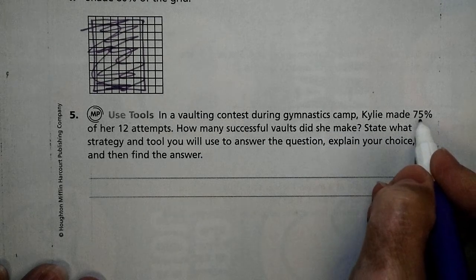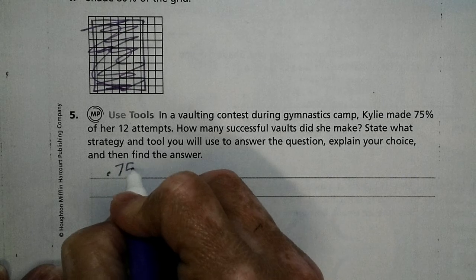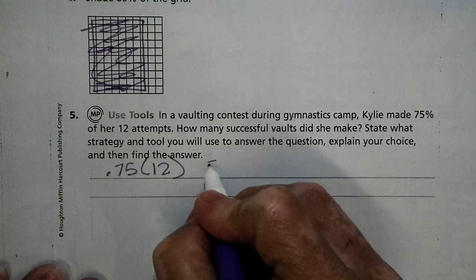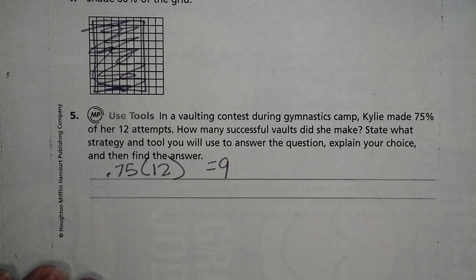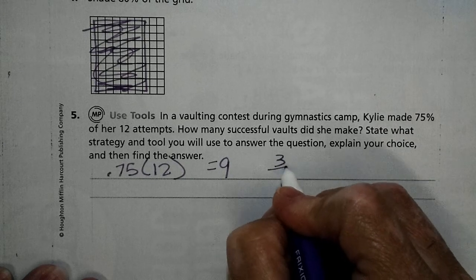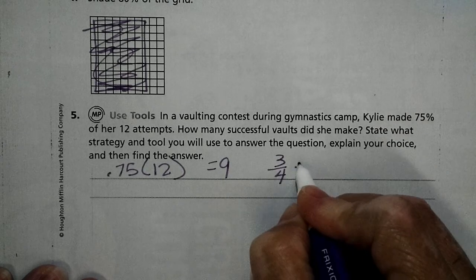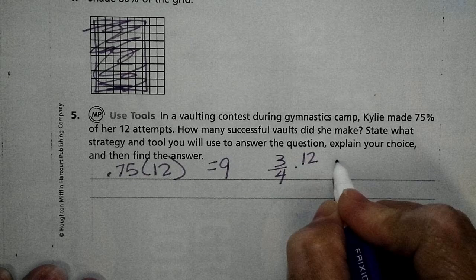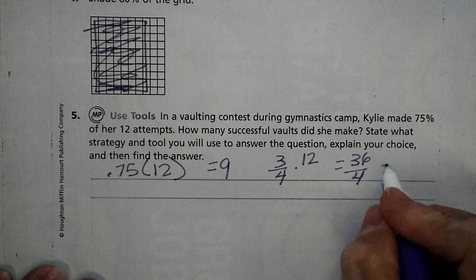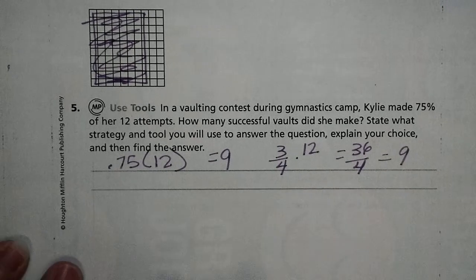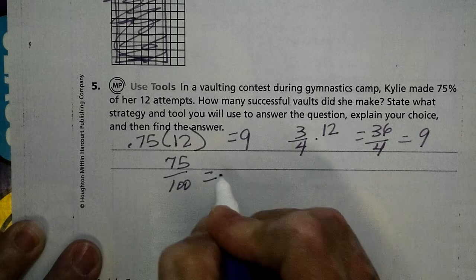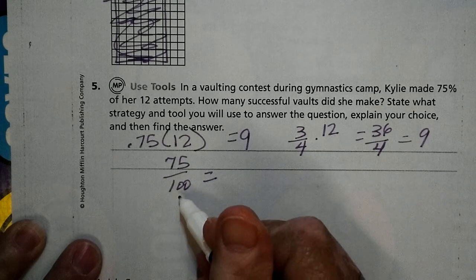So I could change this to a decimal, and I can multiply it by 12, and I would get 9. So that's one way to do it. I know that 75% is 3/4, so I can multiply that by 12, which is 36, and then divide by 4, which is 9. I could do it the equivalent ratio way, so I could say 75 over 100.